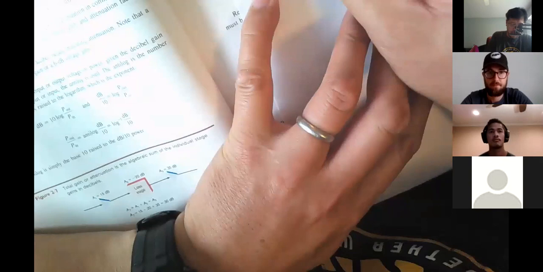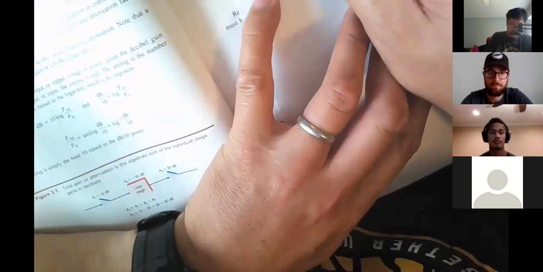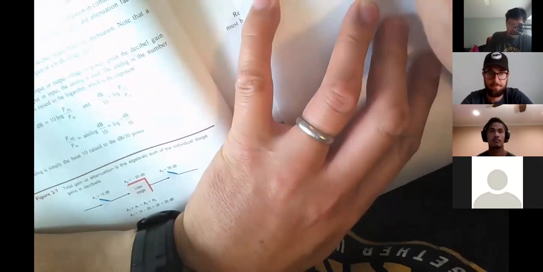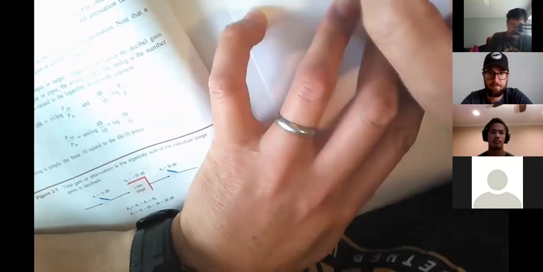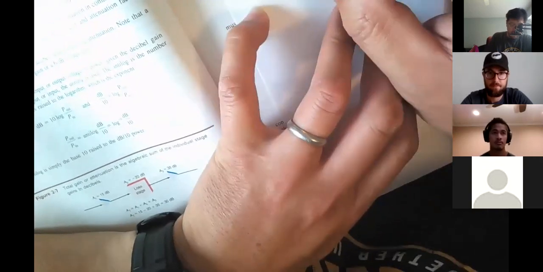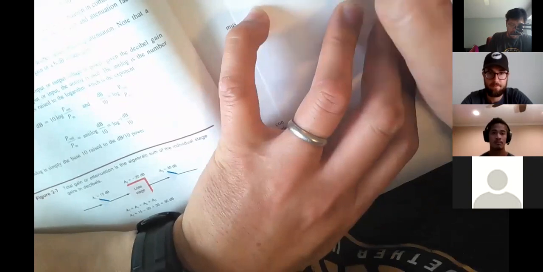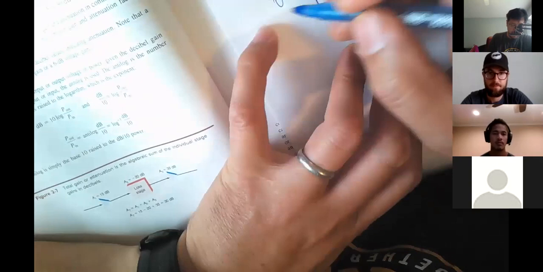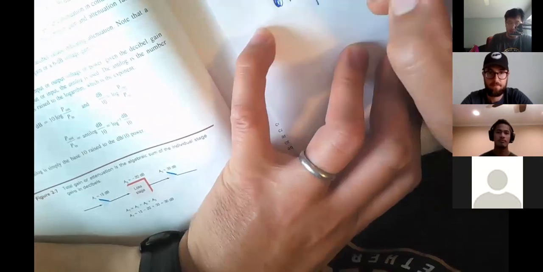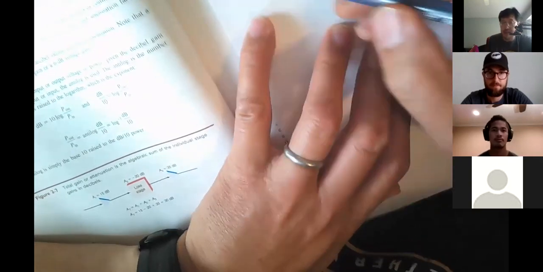So, power ratio to dB: 0.5 is negative 3, 0.1 is negative 10. And 1 is 0 dB. So if the ratio is 1, that means no change of the size.